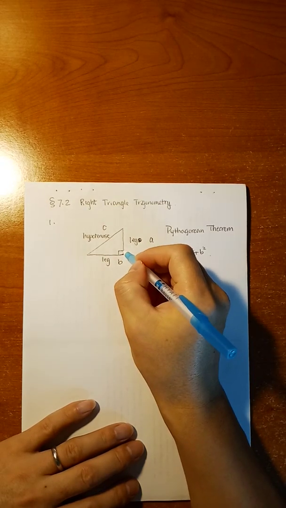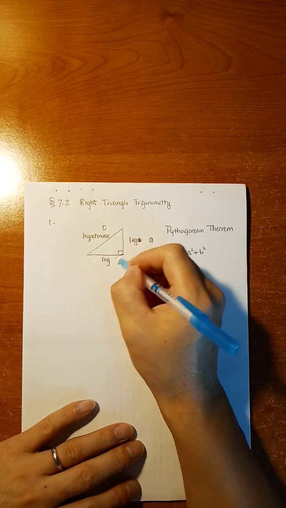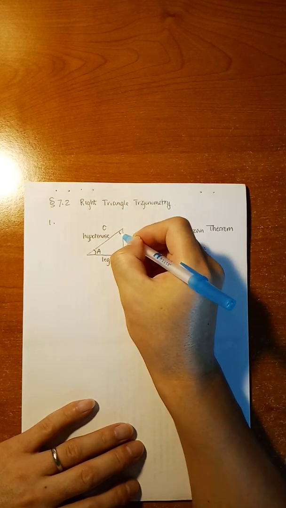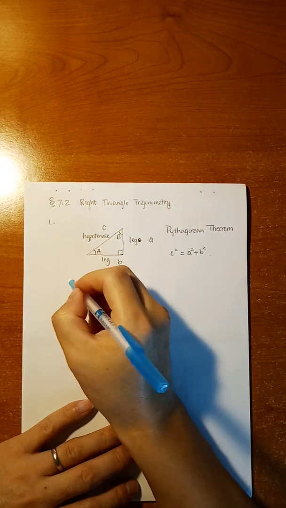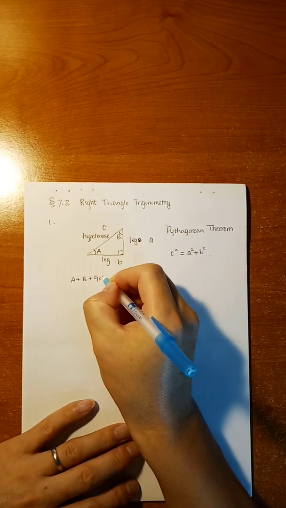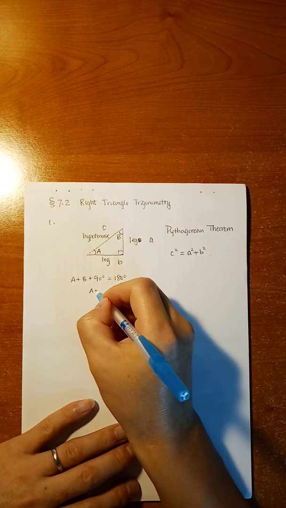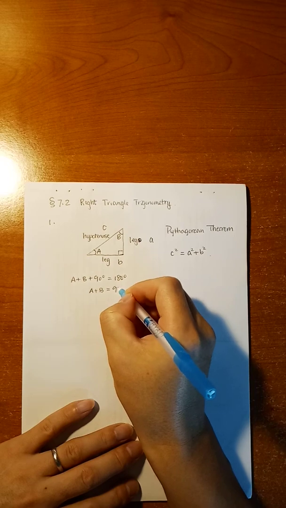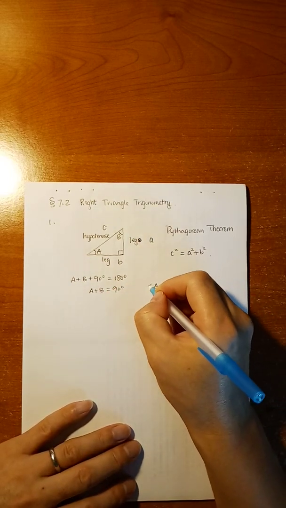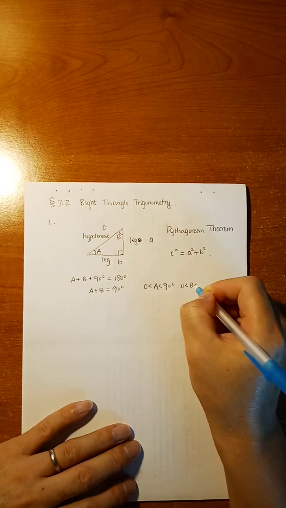If this angle is 90, then the total sum is 180, right? So let's put angle A, angle B. So angle A plus angle B plus 90 degrees is equal to 180 degrees. So you get A plus B equal to 90 degrees. So A is between 0 and 90, and B is also between 0 and 90.